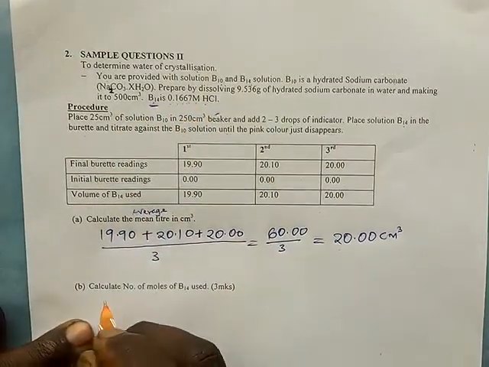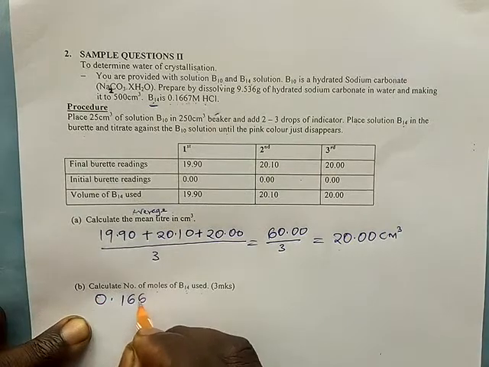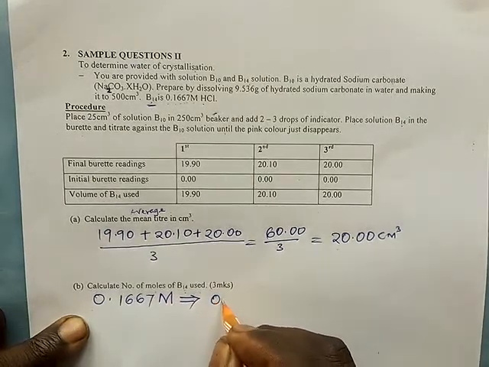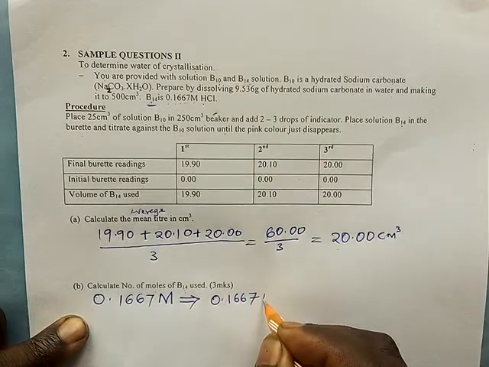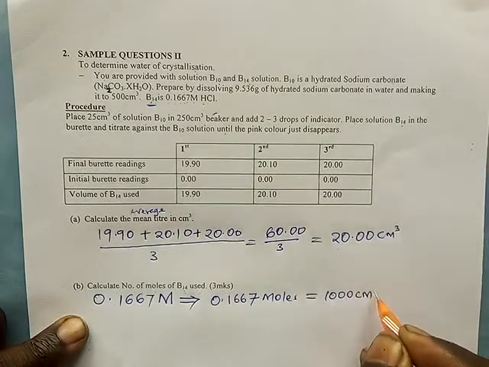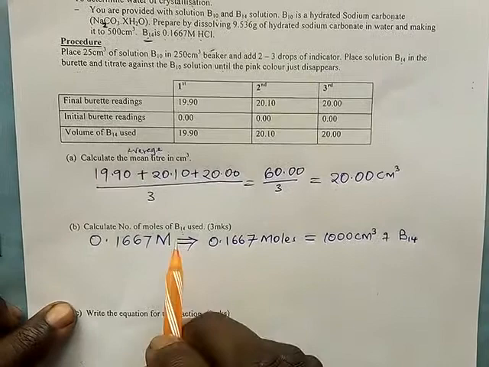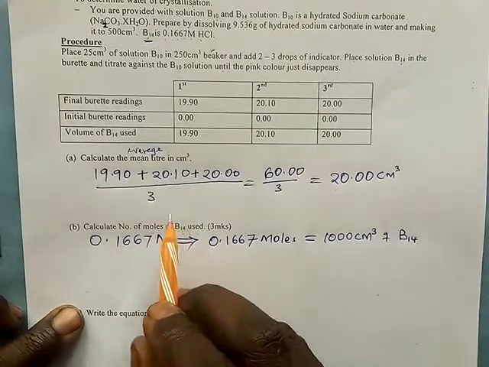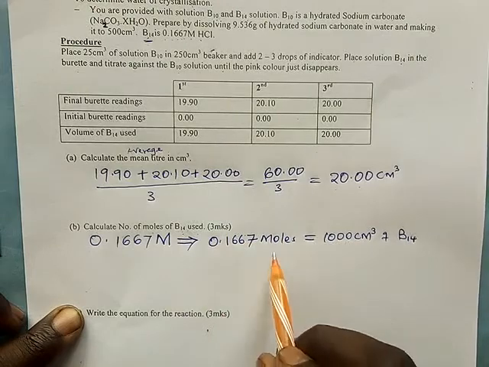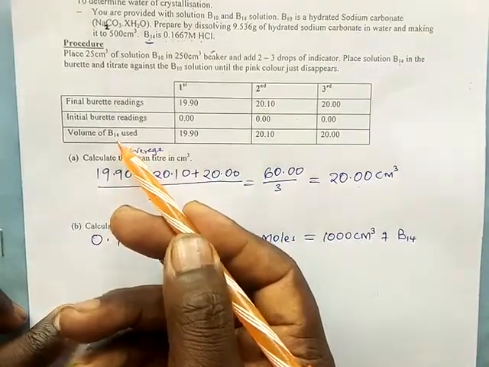So what it means is that 0.1667 capital M means that 0.1667 is the number of moles which are contained in 1,000 centimeters cube of solution P14. That's what it means. But how much P14 did we use? We used P14 only 20. Therefore, if this is the number of moles in 1,000, what will be the number of moles in 20? Because P14 we used 20.